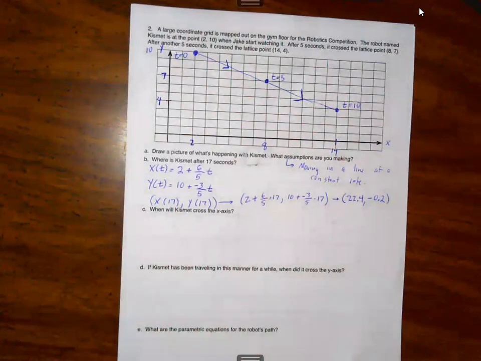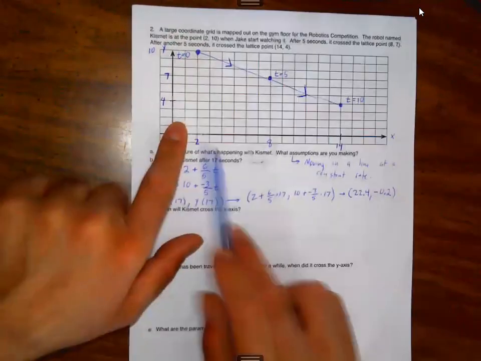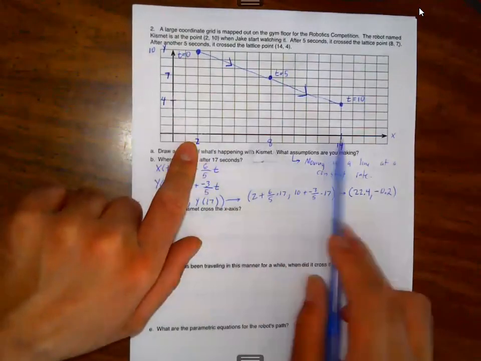Estimating is really important in math, especially in mathematical modeling problems where you're trying to describe something in the real world, because it allows you to see if your answer makes sense. So does this answer make sense? Well, in 10 seconds, it moves from 2 to 14. So it moves over 12.